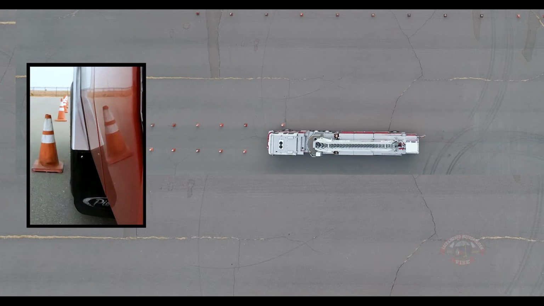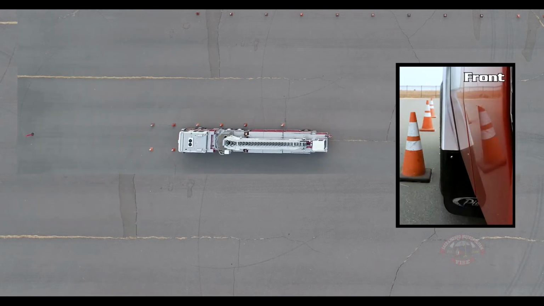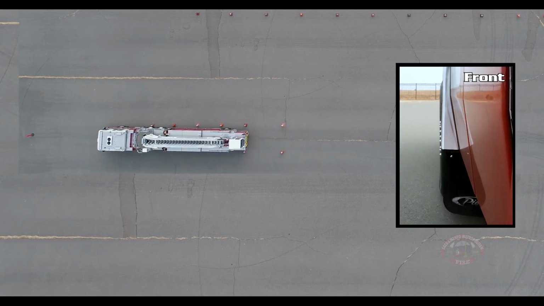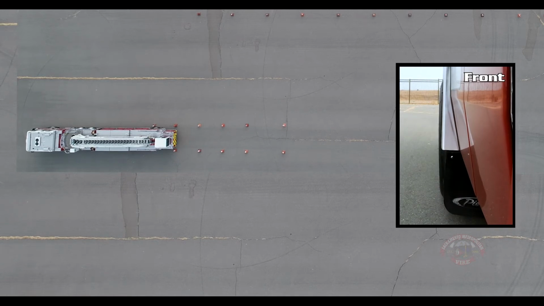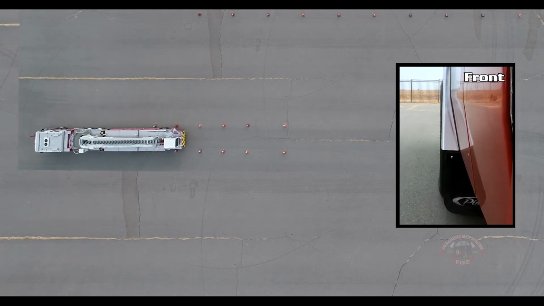Enter at a speed which clears the cones within 3 seconds. Time is measured from when the front bumper enters the exercise to when the front bumper exits the last set of cones. Maneuver through the exercise without touching a marker.